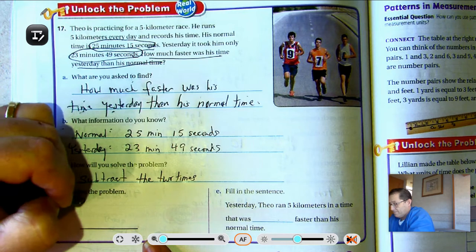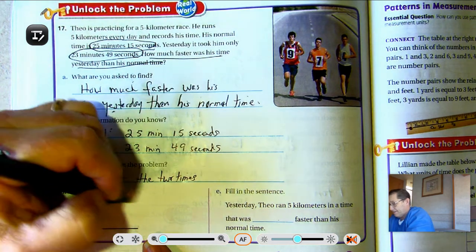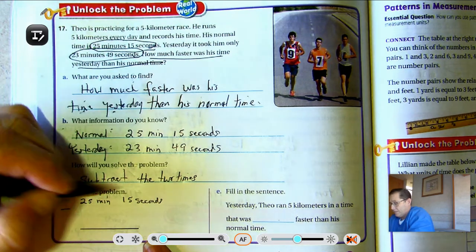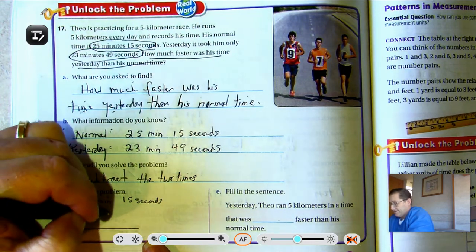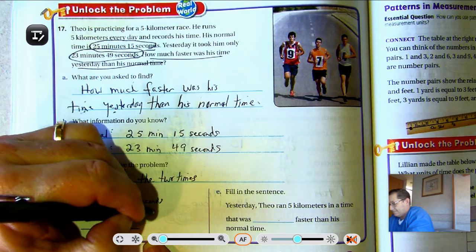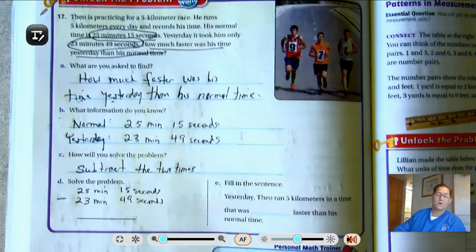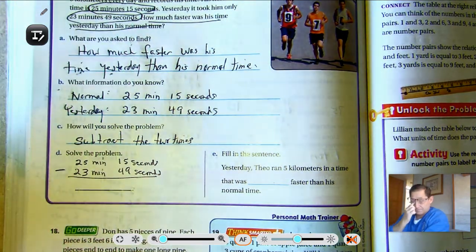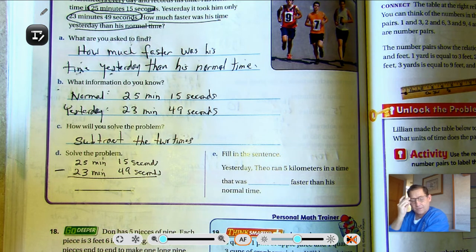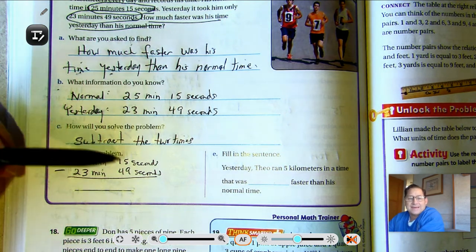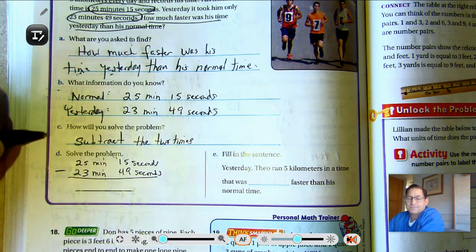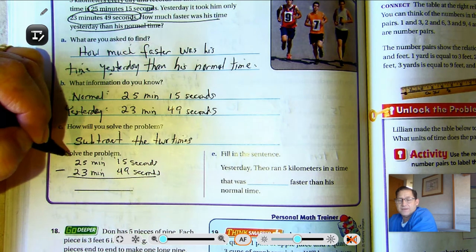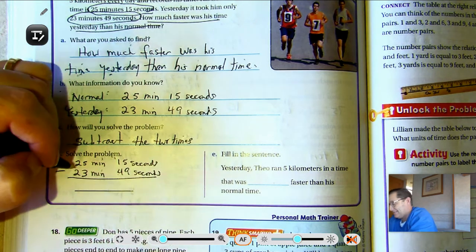All right, so 25 minutes and 15 seconds take away 23 minutes and 49 seconds. Okay, well, I can't take 49 seconds from 15 seconds. So I'm going to take one of the minutes away from the 25 minutes and rename it as 60 seconds.